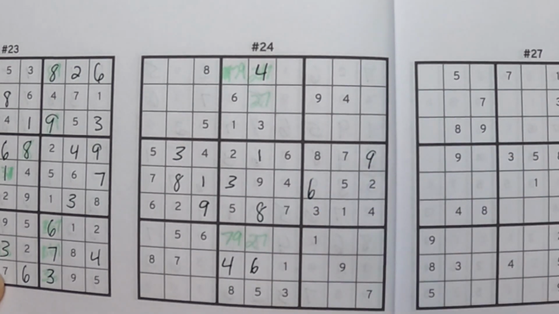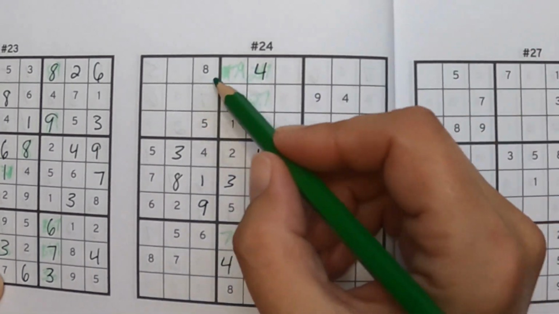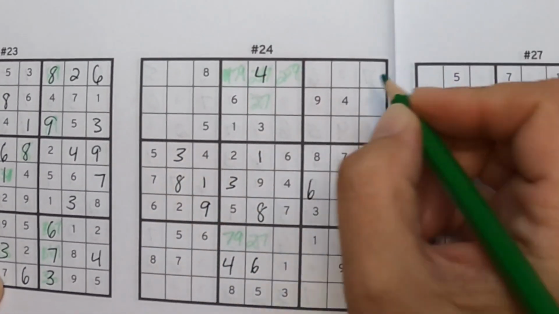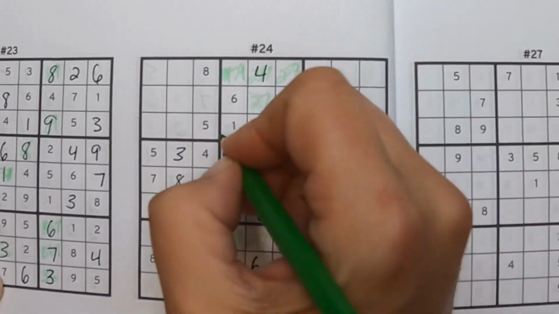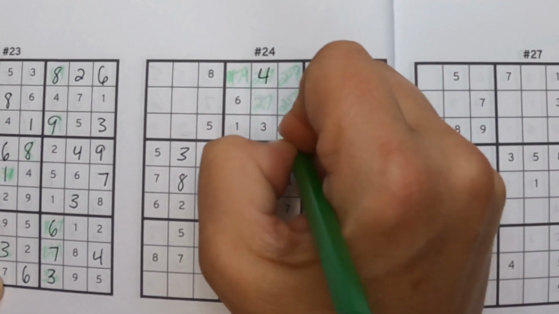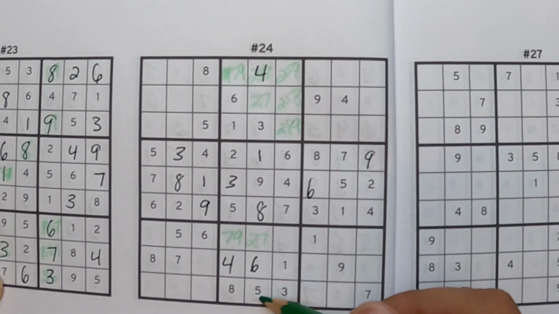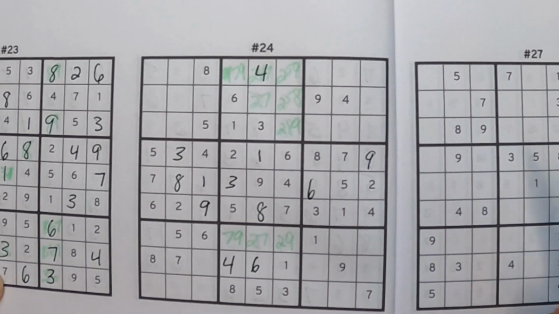For this column, we're missing 2, 5, 8, and 9. We've got an 8 here, so 2, 5, 9. 9 here, so 2, 5, 8. 5 here, so 2, 8, 9. 5 and 8 here, so 2, 9.